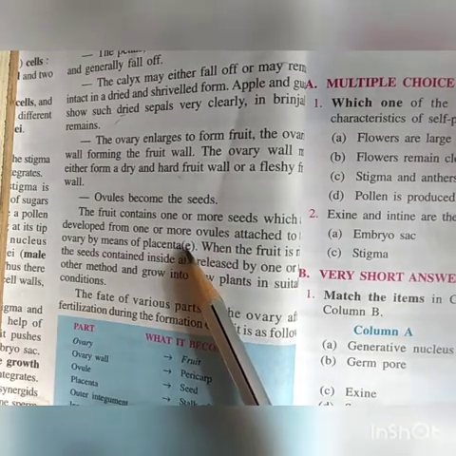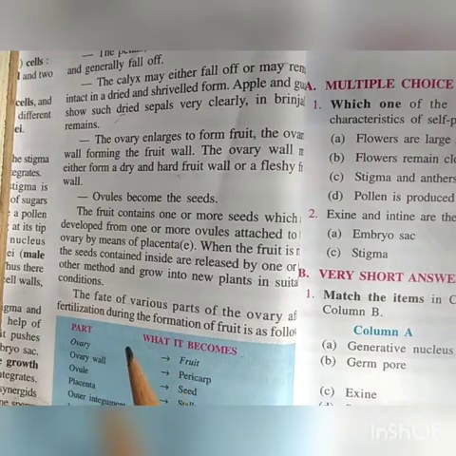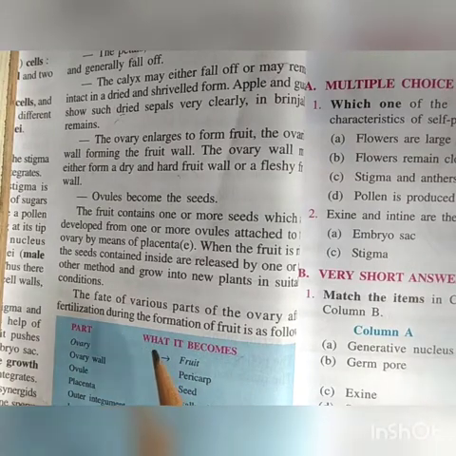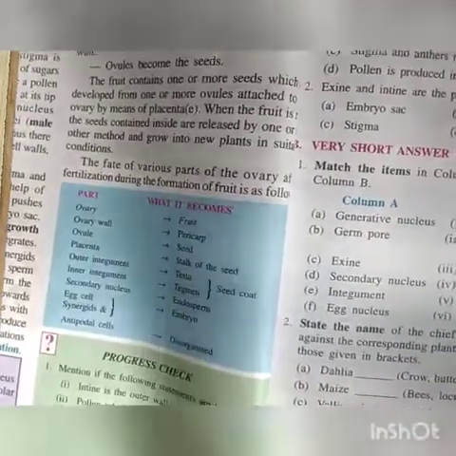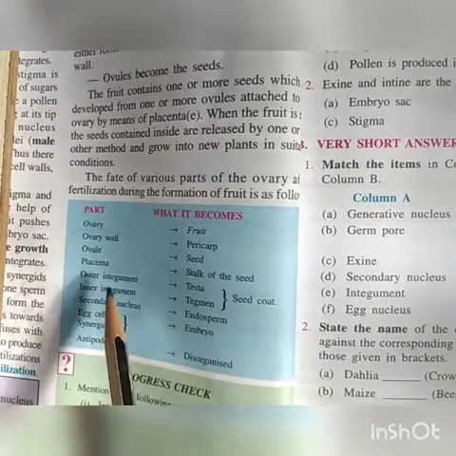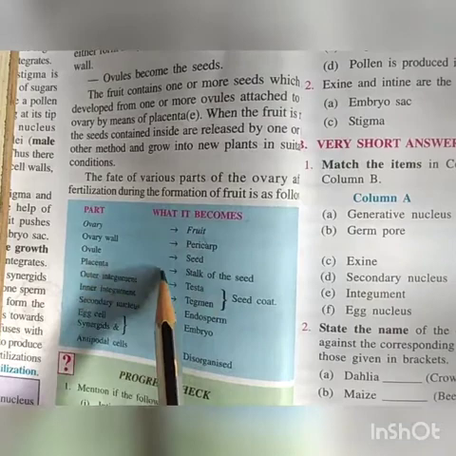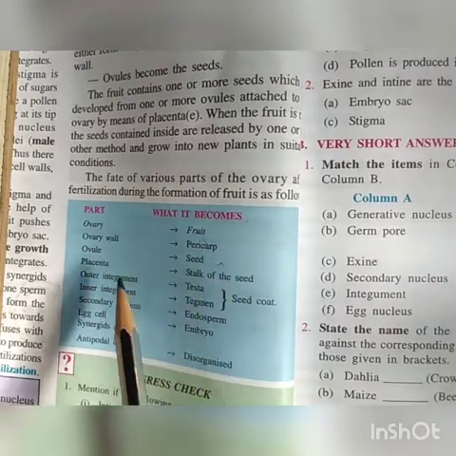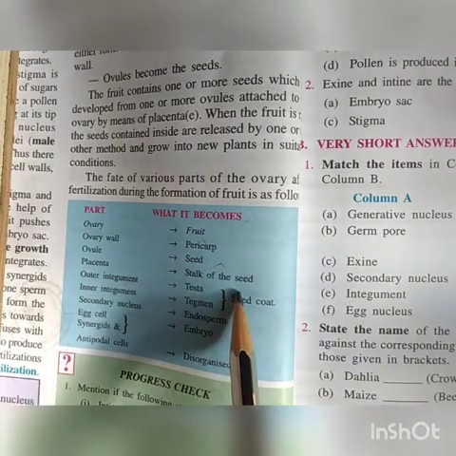Let us see what each part of the flower becomes in future, one by one. Here you can see the ovary becomes fruit, the ovary wall becomes pericarp, the ovule becomes seed, and the placenta becomes the stalk of the seed.